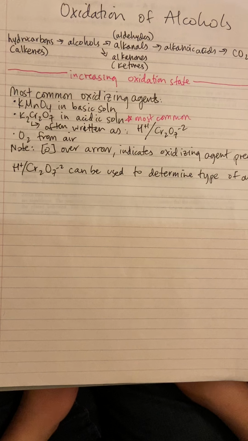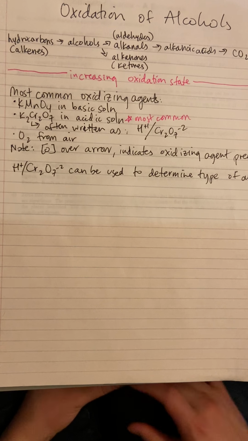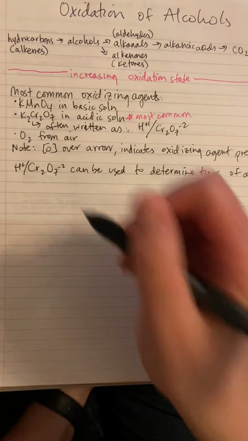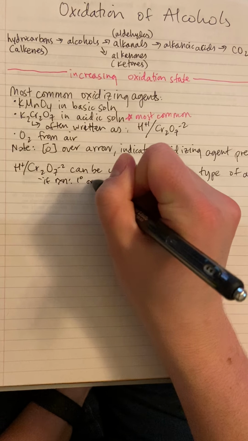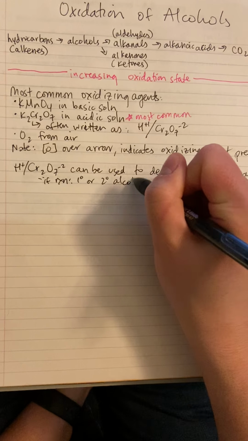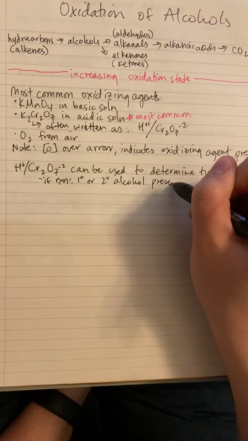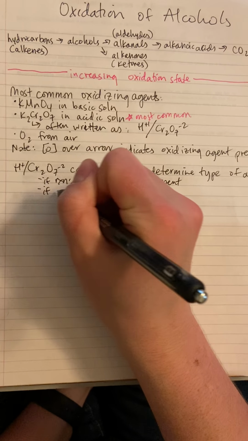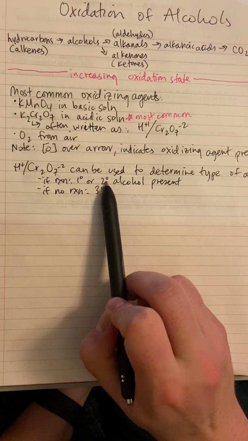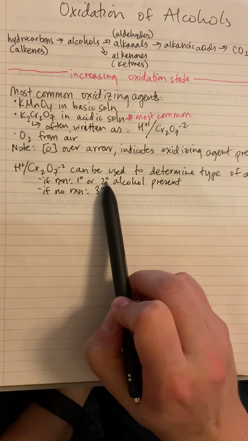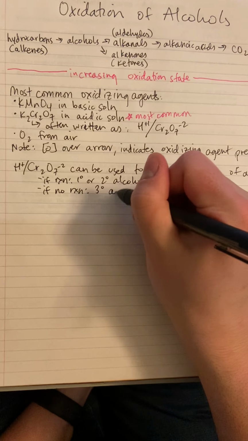If it is not oxidized, that means it is a tertiary alcohol. And remember that these symbols mean primary, secondary, and tertiary.